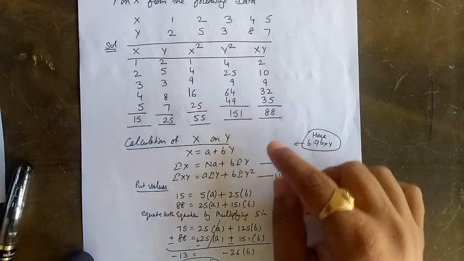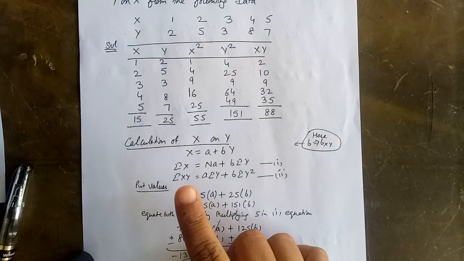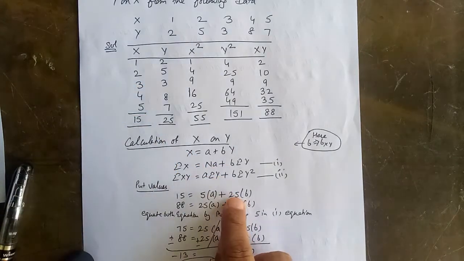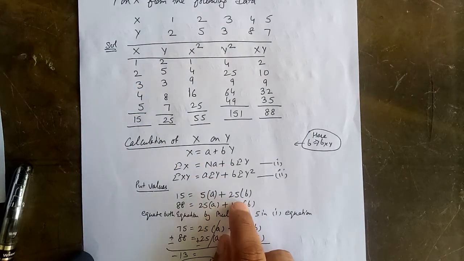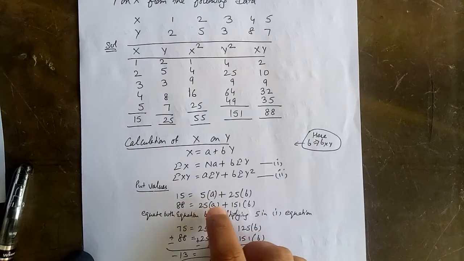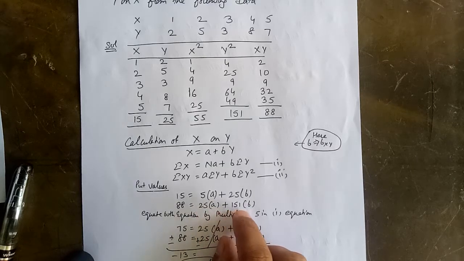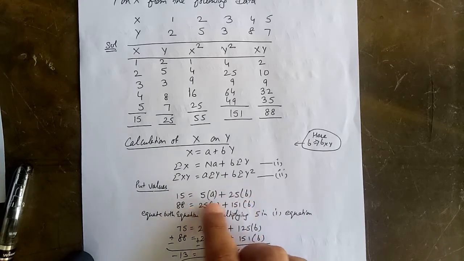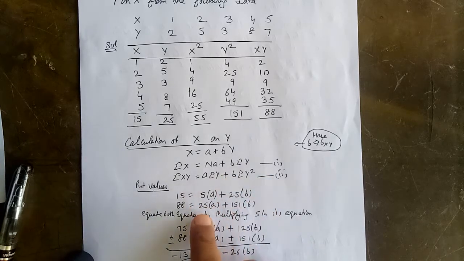Now we will take the values over here: 15, that is sigma x, n number of observations is 5, so a plus 25, that is our sigma y, b, and 88 is sigma xy, equal to sigma y a plus b sigma y square, 151. So these two equations 1 and 2 we have filled.